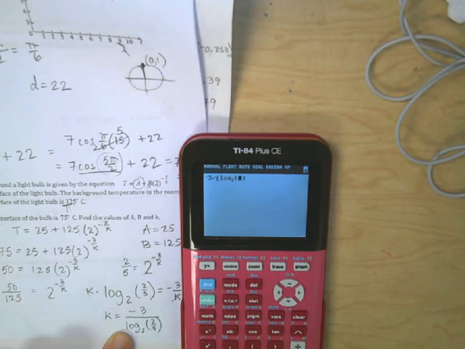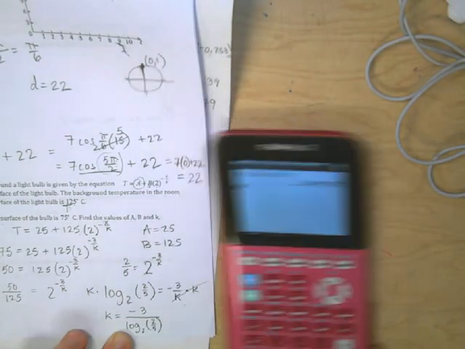That gets me the change of base. This should be in your notes somewhere. 2 divided by 5. And close my parentheses. Okay, let's see if that works. Yay, it worked. Didn't give me an error.